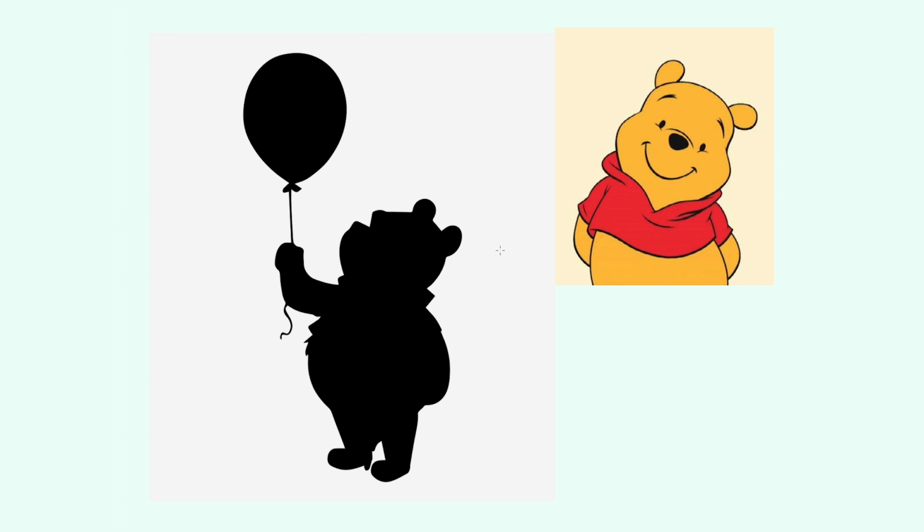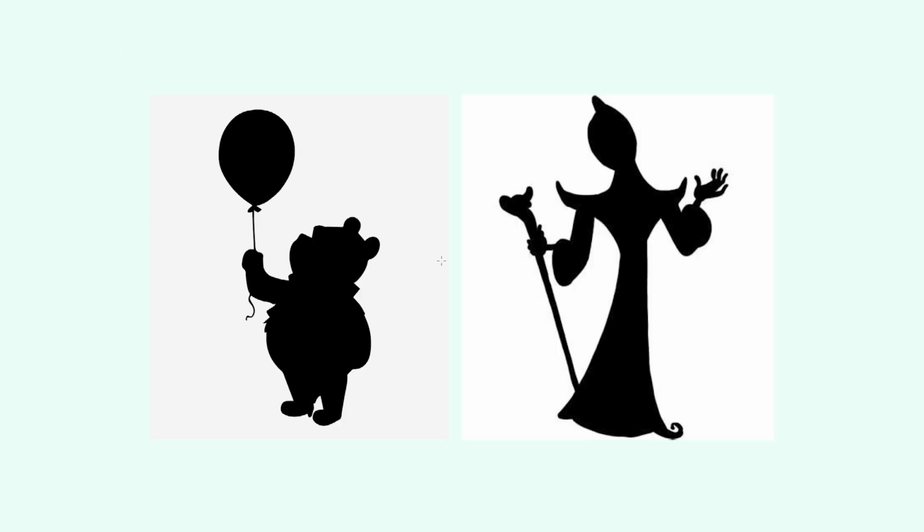And he is pretty much made of a complete circle and doesn't have many rough edges, so that makes him a very friendly character. And now when we're looking at Winnie the Pooh versus Jafar and their silhouettes, we can start to see that not only we know who these characters are because of their distinct silhouettes, but we know who is friendlier, who's more evil, and who's the hero and who's the villain.